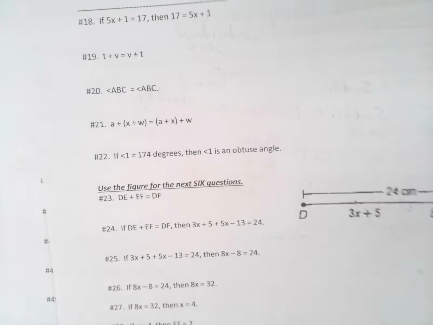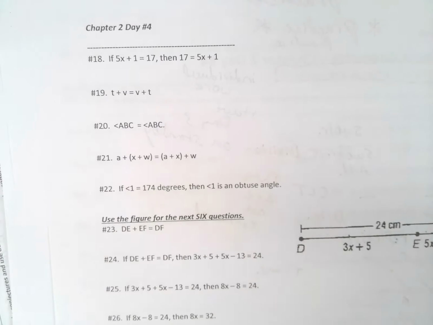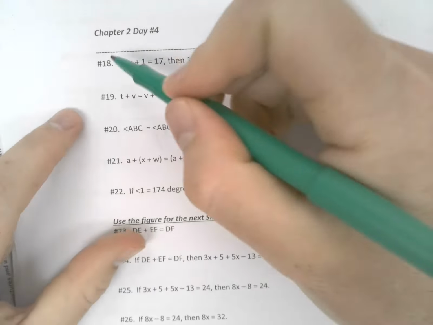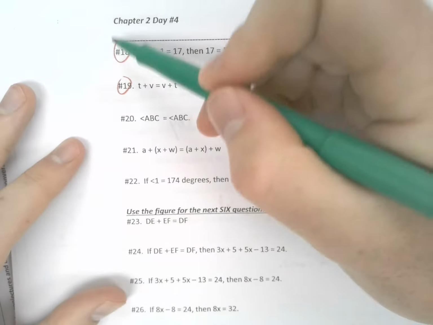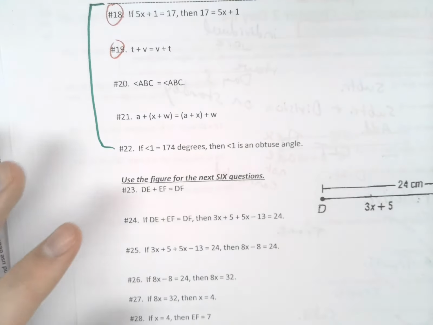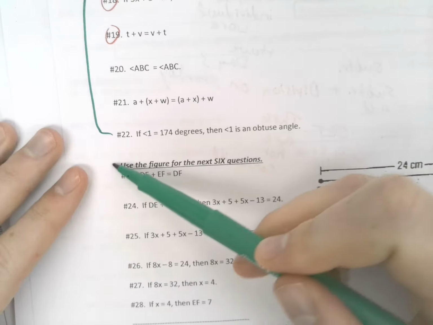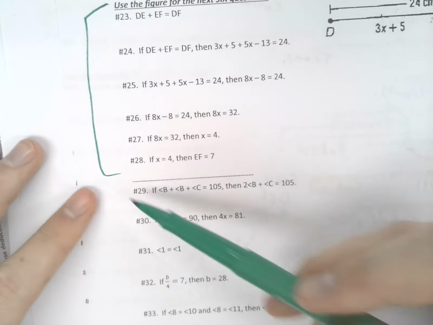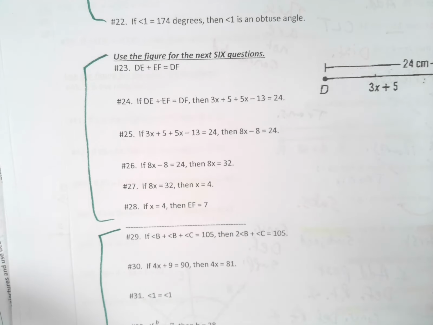So before I turn you loose on a lot of the rest of this day, where you'll be going back through our definitions and our theorems and working individually, I just want to look at 18 and 19 real quick, because the rest of these you're going to see are connected. 23 through 28 are connected.